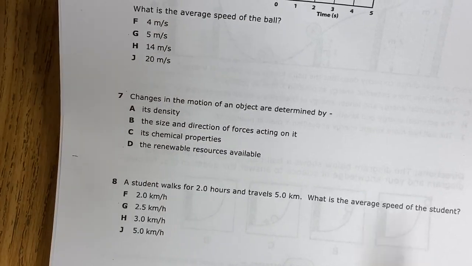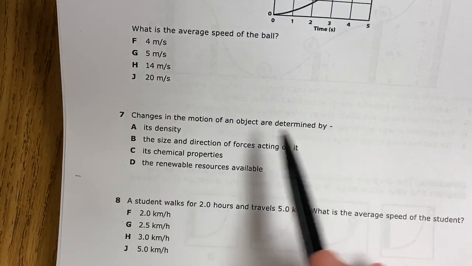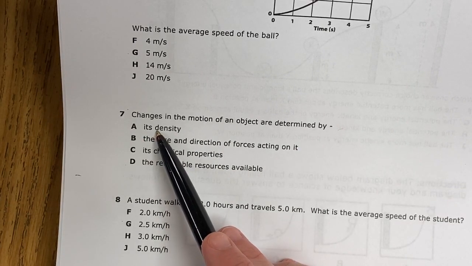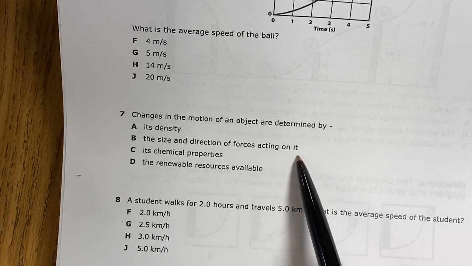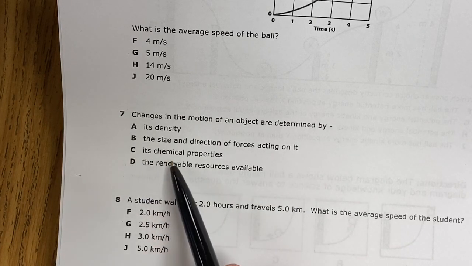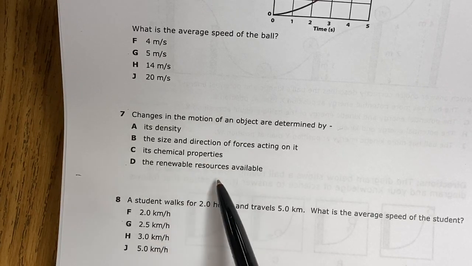All right, number 7. Changes in motion of an object are determined by A, its density, B, the size and direction of forces acting on it, C, its chemical properties, or D, the renewable resources available.